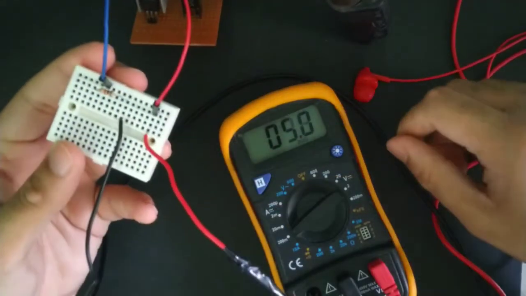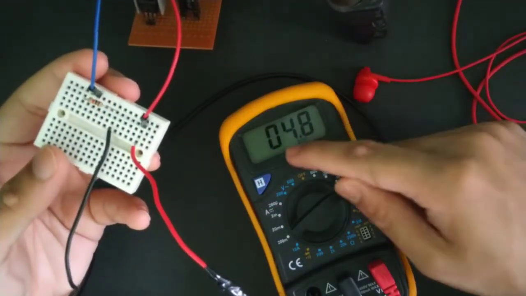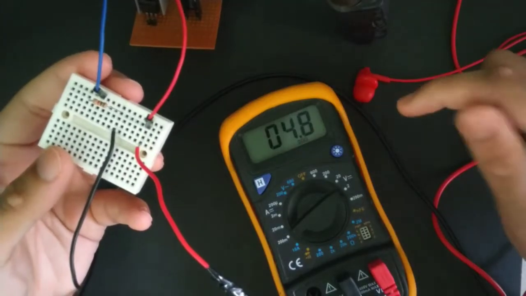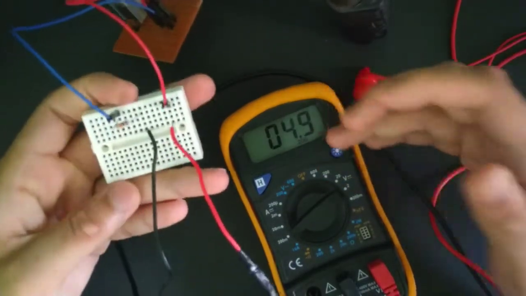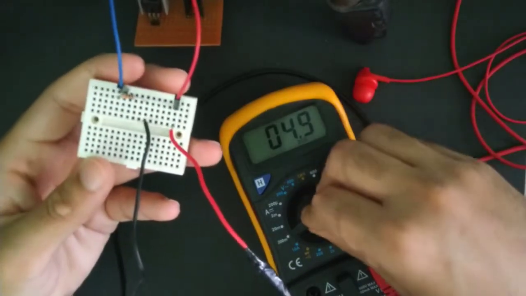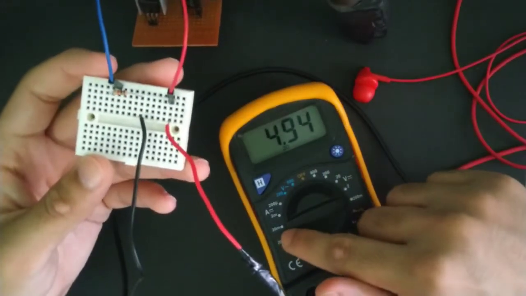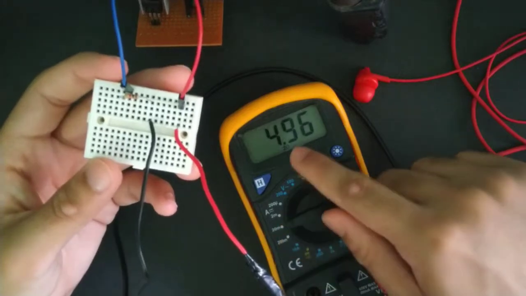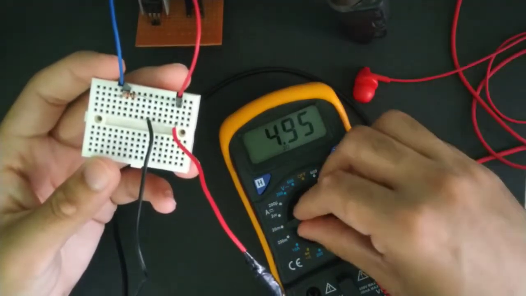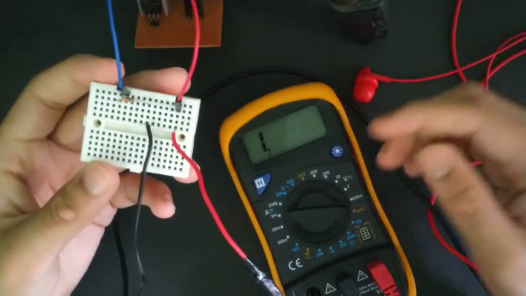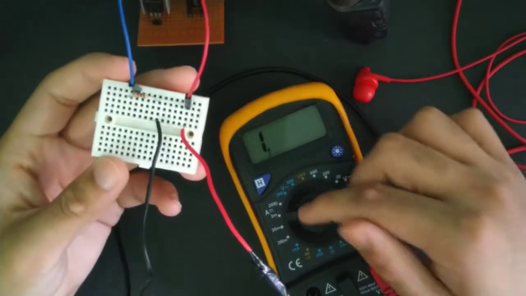So I keep it. So I see 4.9, 4.8, 5 sometimes. So the values differ. Okay, the more costlier you get, the more accurate values you get. If I increase that to 20 milliamperes, then I see 4.96, 4.97. I see that the error is less now. Now I cannot see anything because the value will be more than 2 milliamperes.